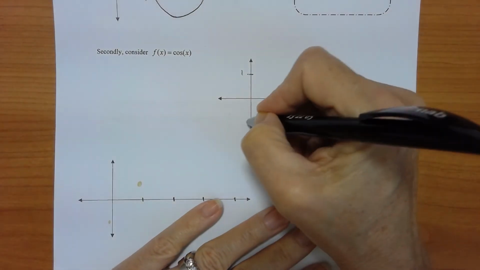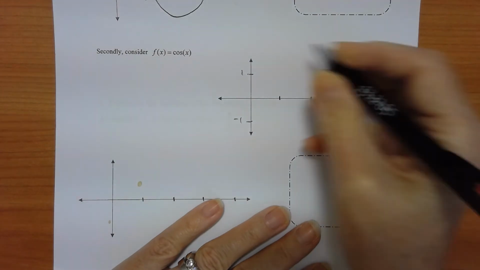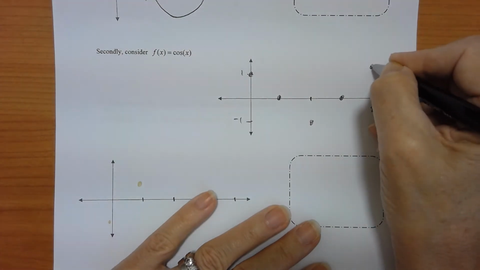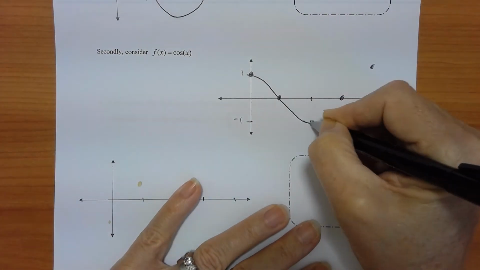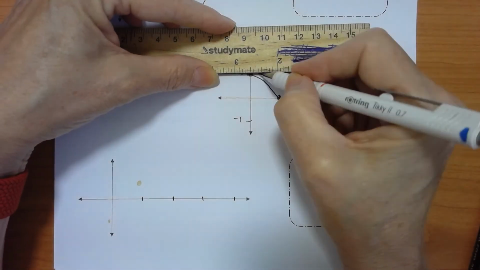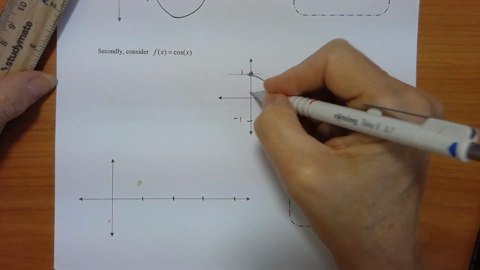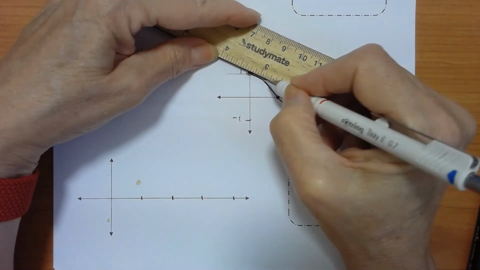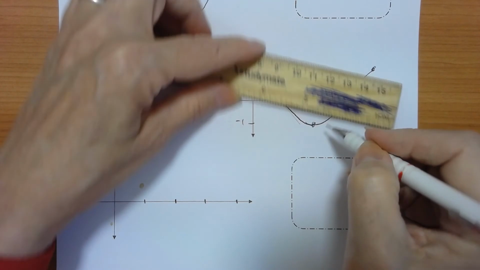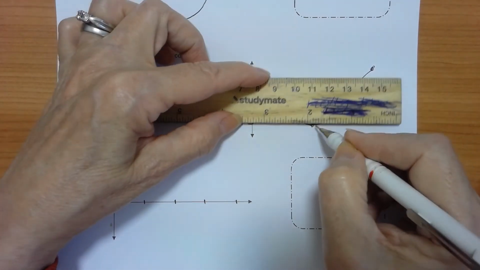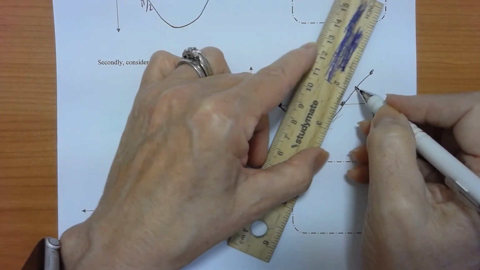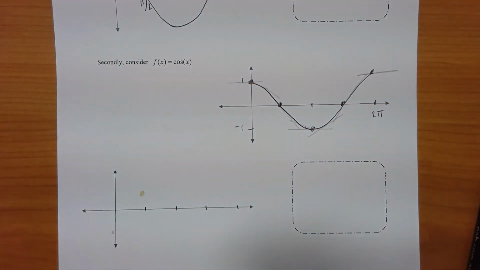I just want to remember that cos looks like this. It starts up here. We knew that because I just graphed it. And it goes like this. So it's a turning point right there. Turning point. And then it's going downhill from there. Down, down, a lot steeper. Down, really steep, downhill, still downhill, and then it gets to 0 again, and then it's increasing, increasing, increasing, and back to 0.